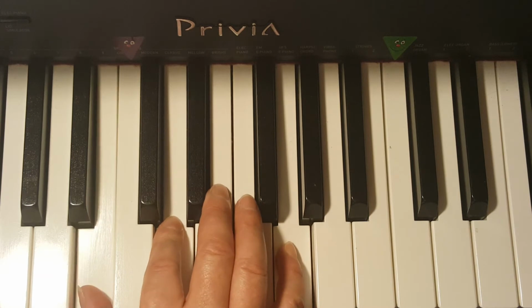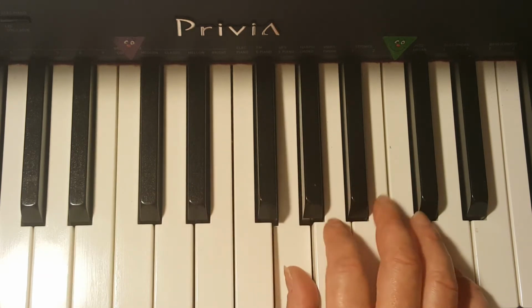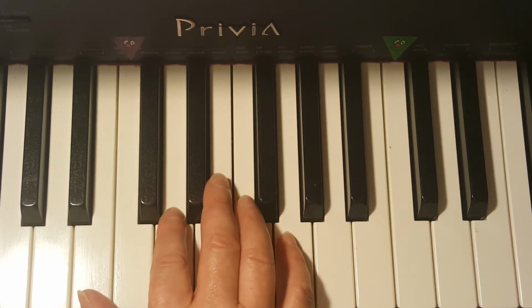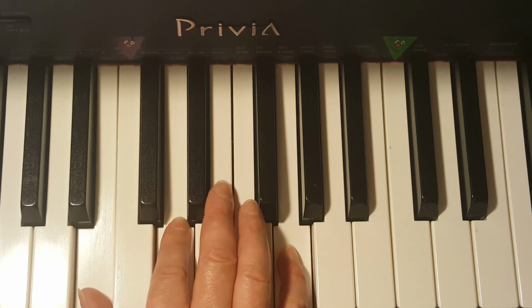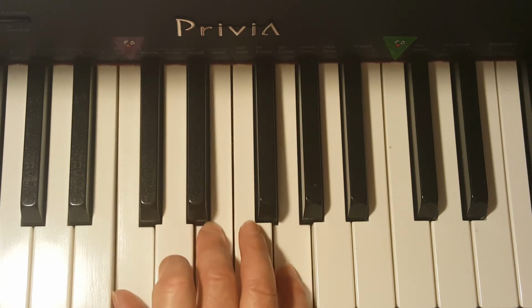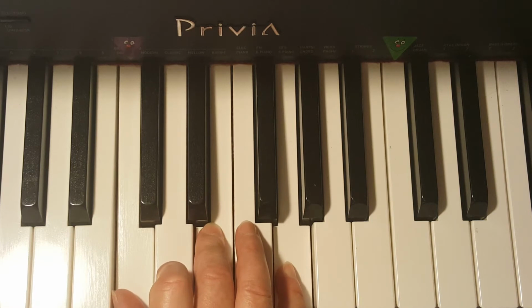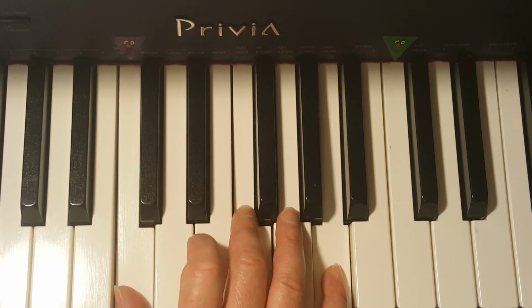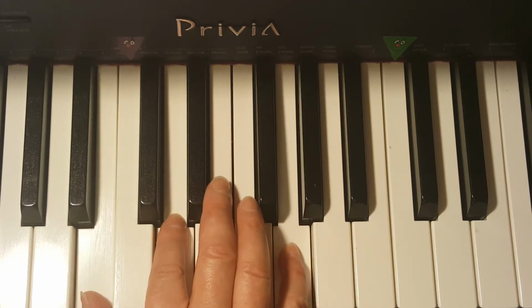Since the B is the third of the triad, and the third is the lowest sound, this is the first inversion. So understanding root position for the C chord, second inversion for the F chord, and first inversion for the G chord.